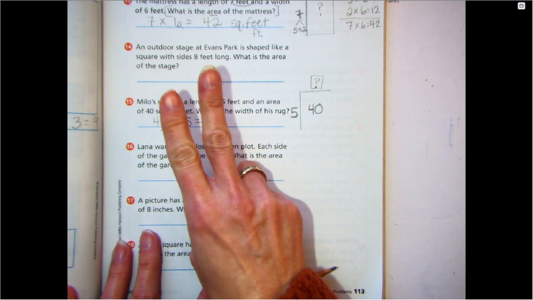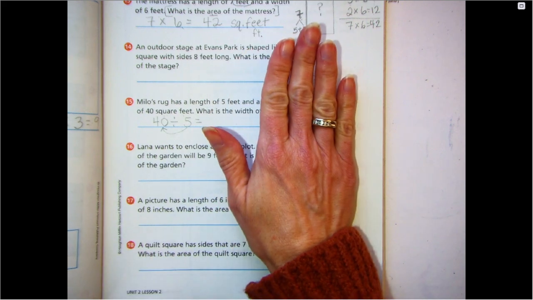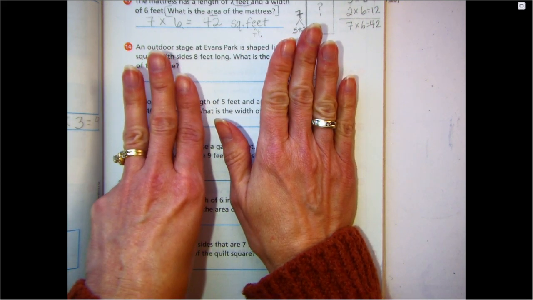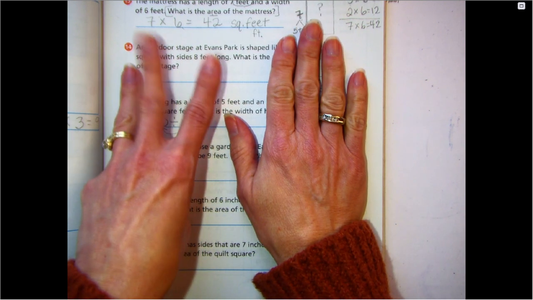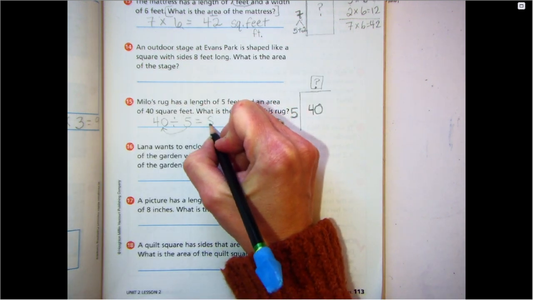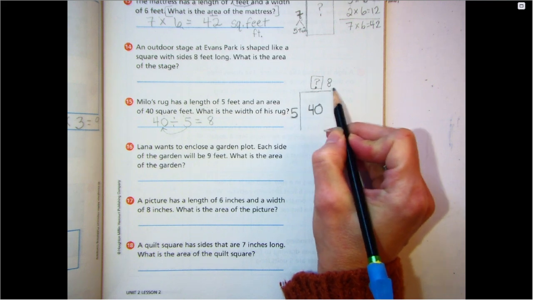5, 10, 15, 20, 25, 30, 35, 40. Oh, I can stop. I have 5, and I have 3 more. That means 8. 8 is my missing side length.